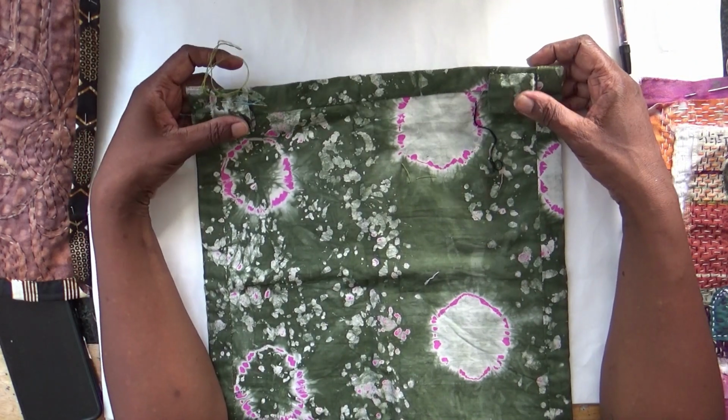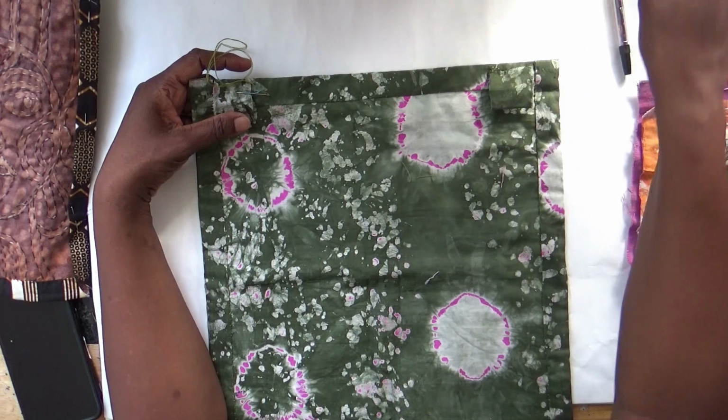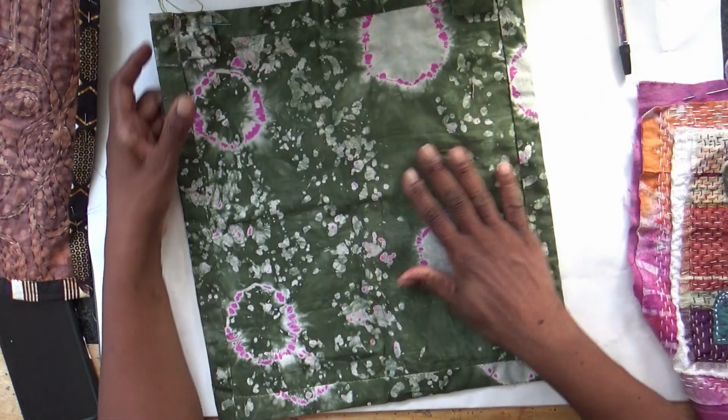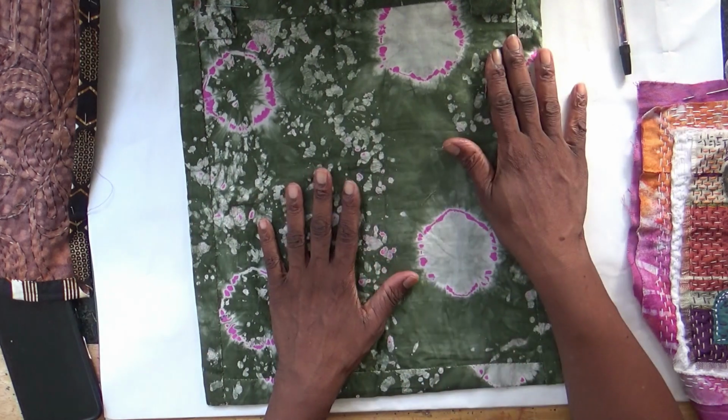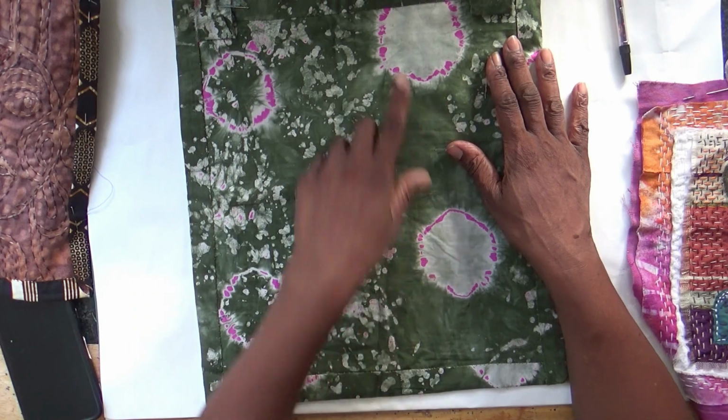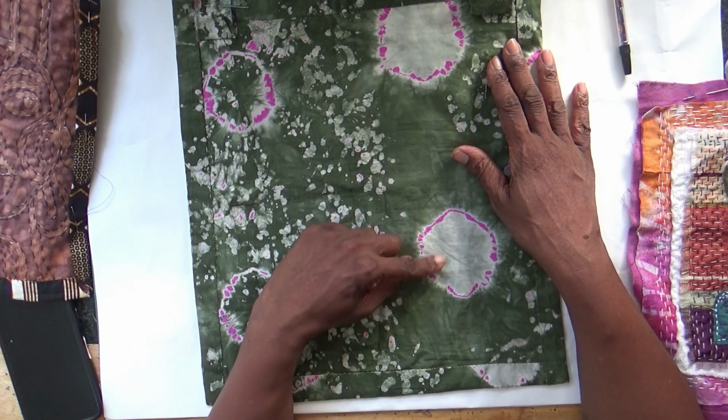So I've just got to do that piece, and then it's ready to receive the wooden dowel. But I love the fabric. This was an item of clothing, and I really like the fabric. It's been tie-dyed, as you can see.